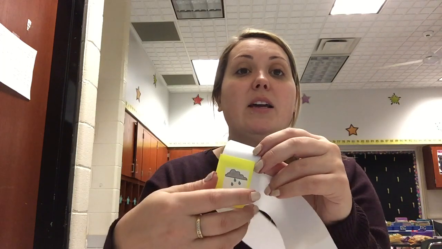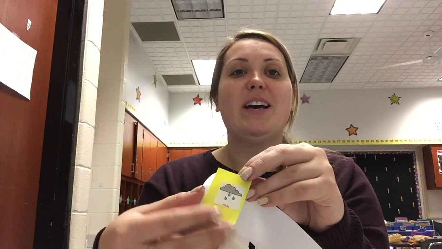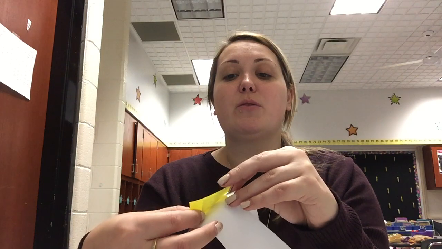For mine, I used Post-it notes. Didn't have a ton of Velcro left, but I felt that the Post-it notes were really easy to kind of stick on, and I started a book with the different Post-it notes in them so they can be reused over and over.